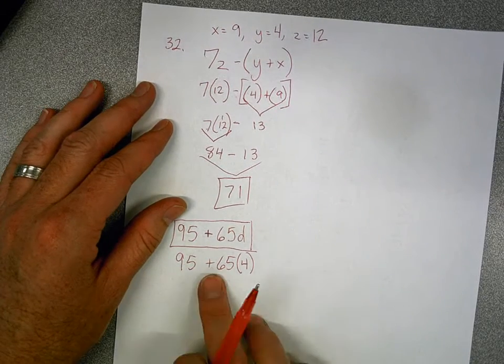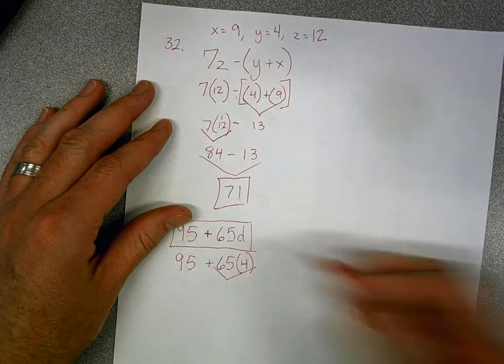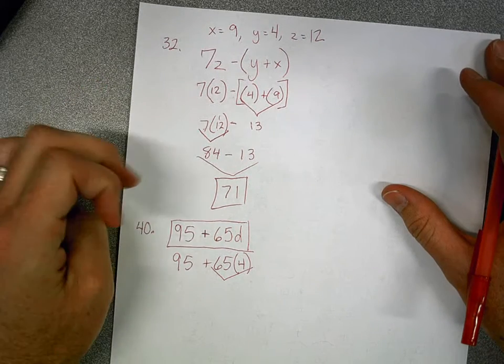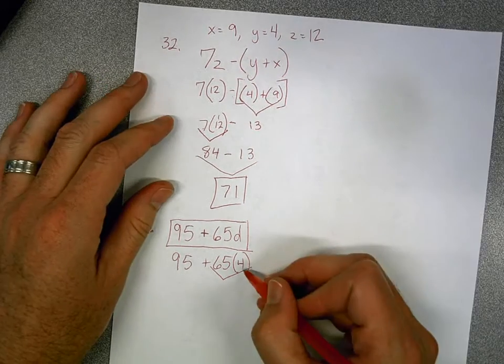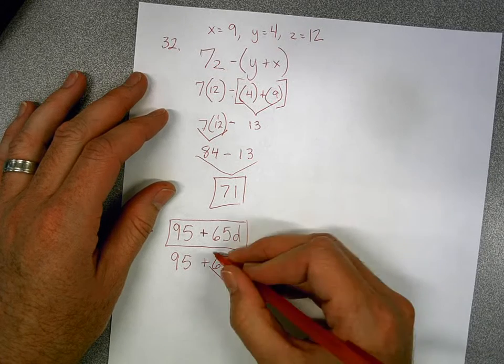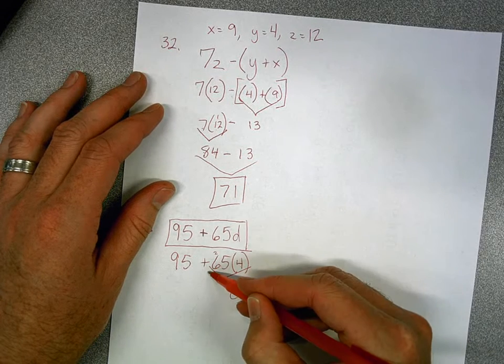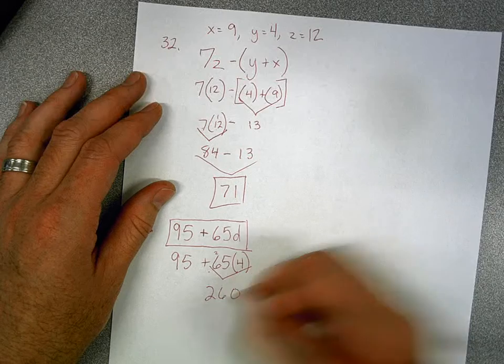Addition, multiplication, of course we do multiplication first according to order of operations. Okay, so 4 times 5 is 20. I can carry the 2. 4 times 6 is 24. Plus 2 is 26. Rewrite my problem.